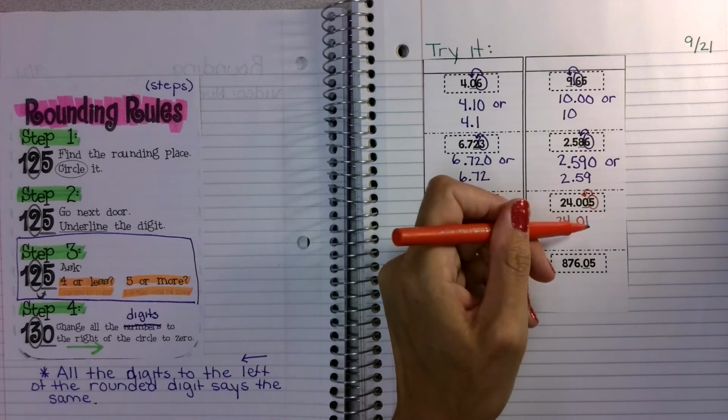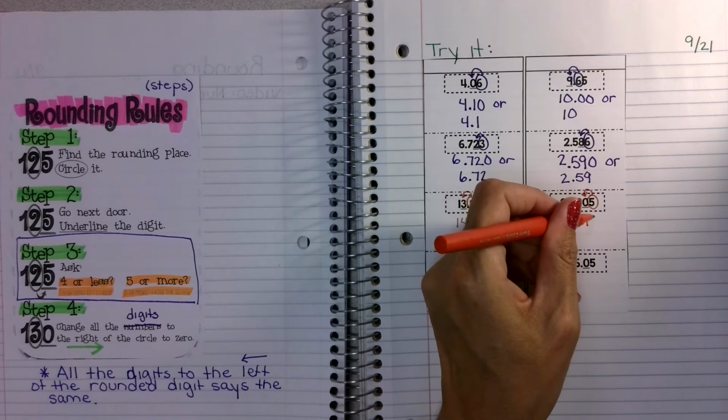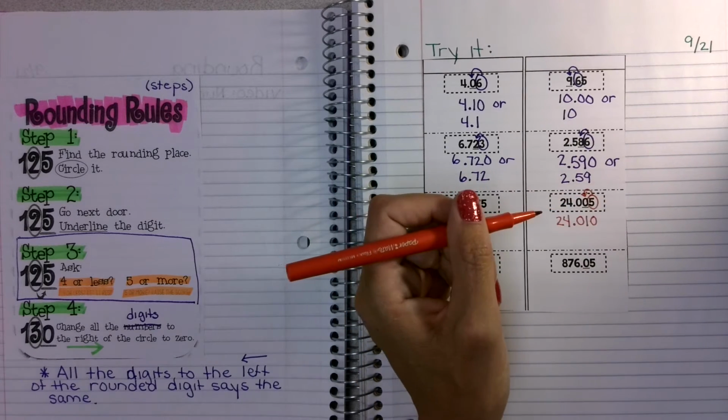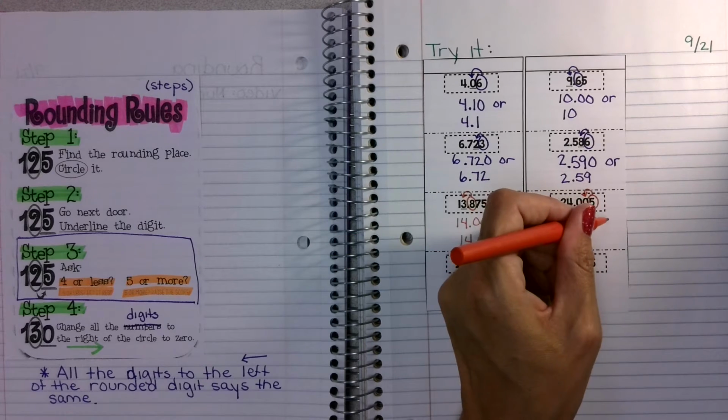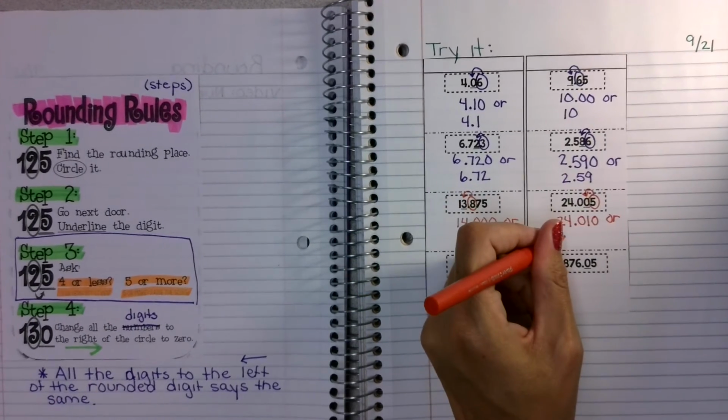Okay, is there another way I could write this? Well, and everything to the right turns 0. Or I could have written it like how I had it.